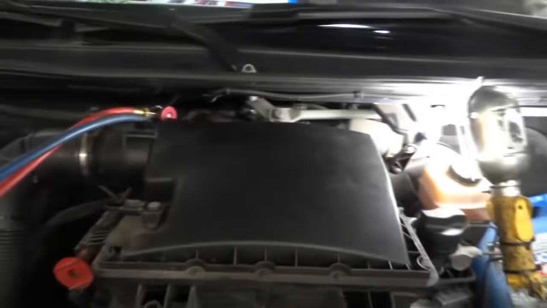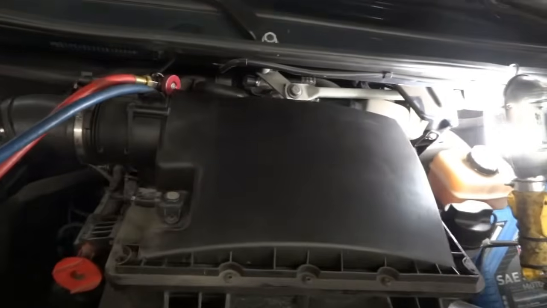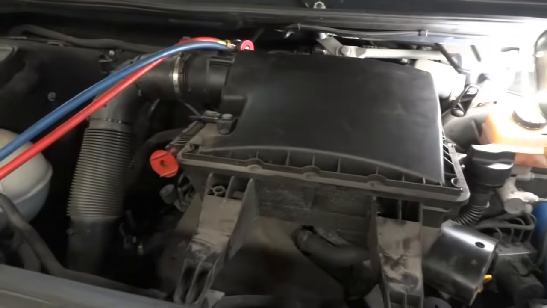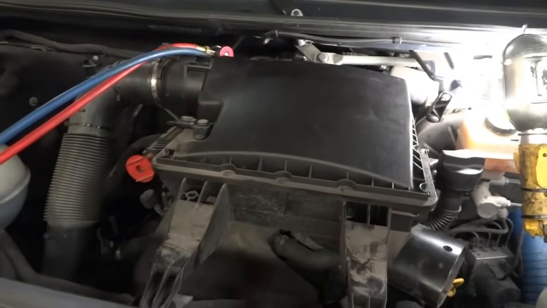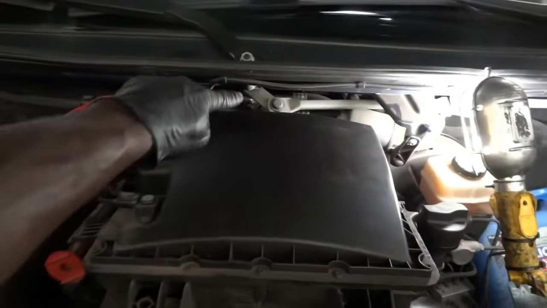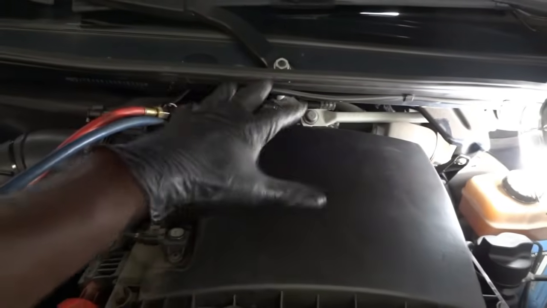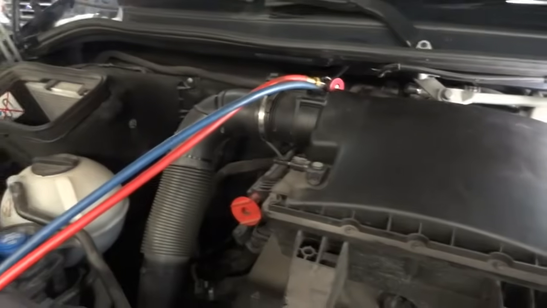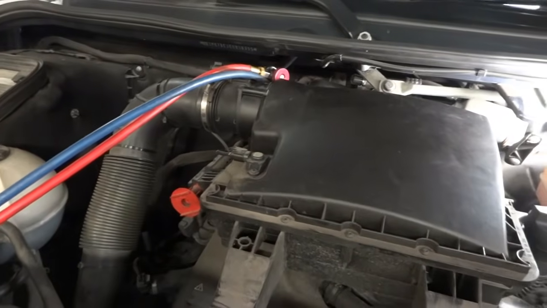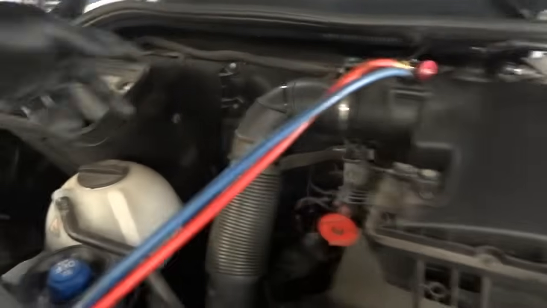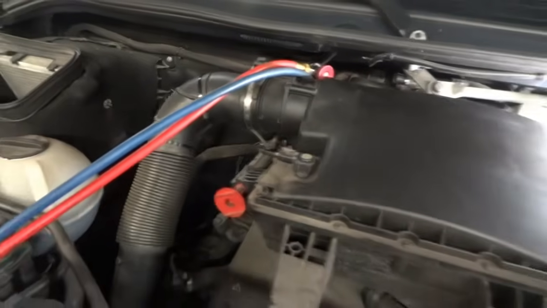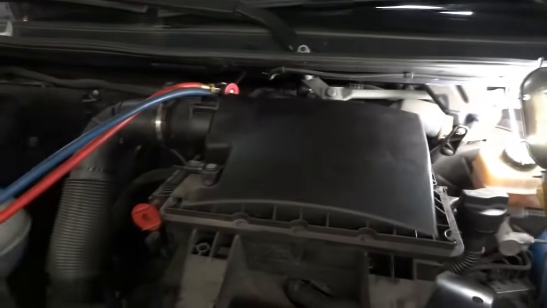So we are going to locate our service ports here. This van, I don't know if I said that already, has two AC compressors and two different AC systems. The AC system for the front is the one up here, and the service ports are right here behind the air filter box. Then there's another AC compressor on the passenger side, and the service ports are somewhere down there, and those are for the passenger compartment, for the secondary AC unit.